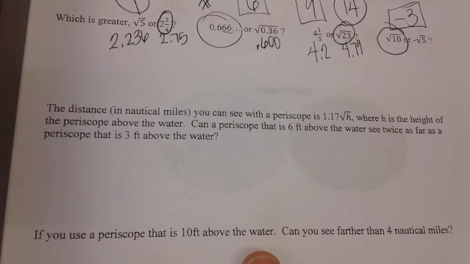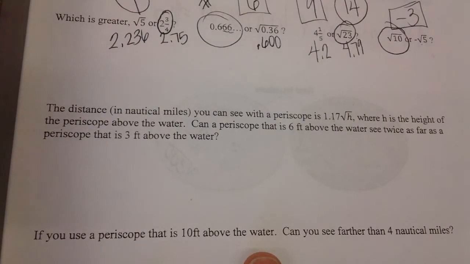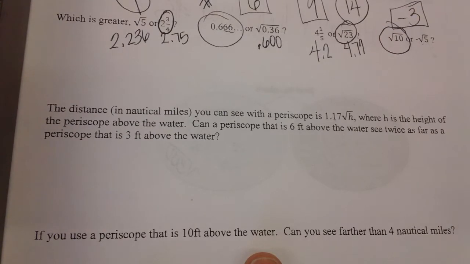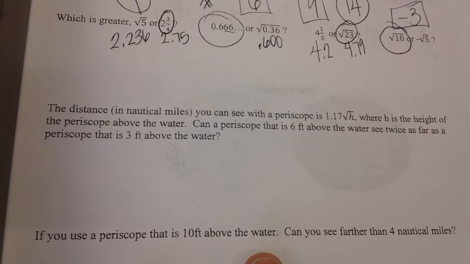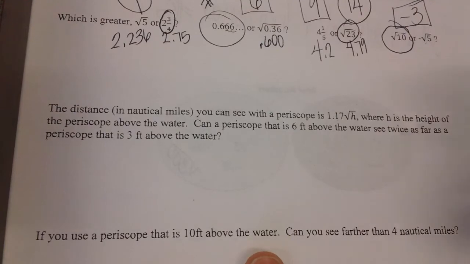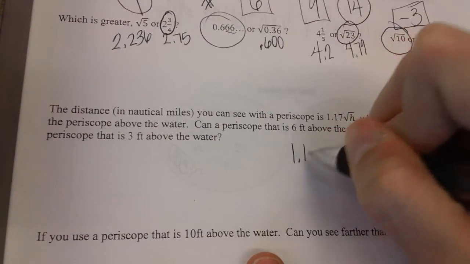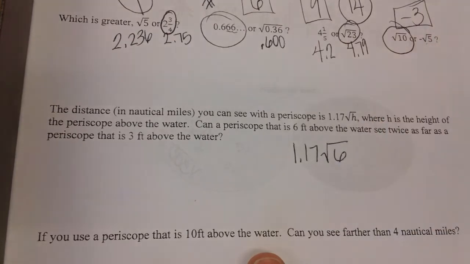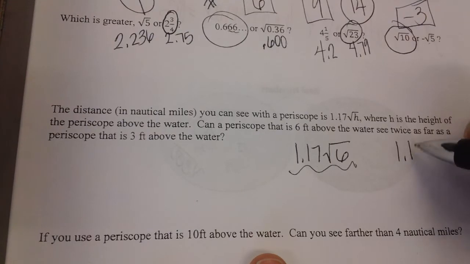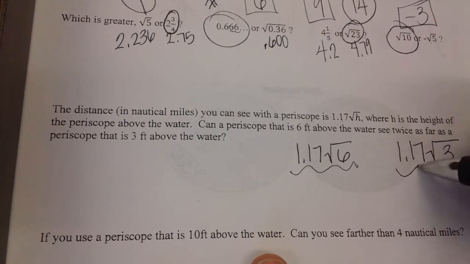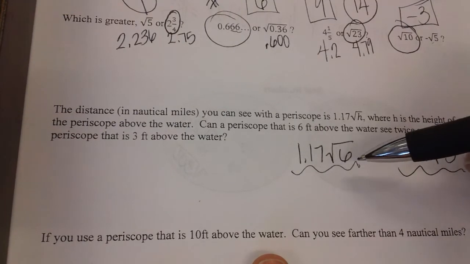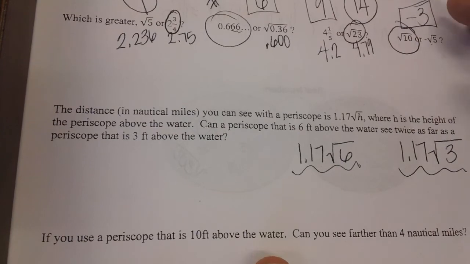Alright, let's take a look at a real world problem. The distance in nautical miles you can see with a periscope is 1.17 square roots of h, where h is the height of the periscope above the water. Can a periscope that is 6 feet above the water see twice as far as a periscope that is 3 feet above the water? Well, a periscope that's 6 feet above the water could see this far, and a periscope that's 3 feet above the water can see this far. So we need to test each of these out and see if the square root of 6 is twice as far as the square root of 3.